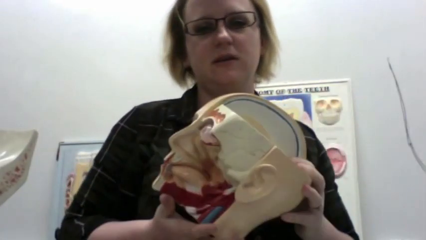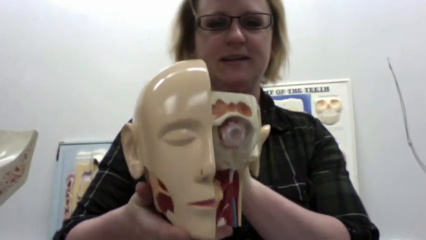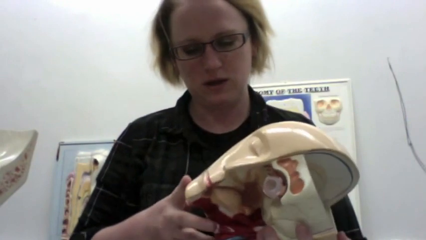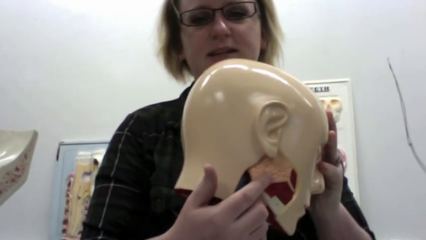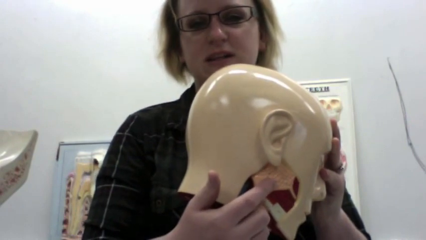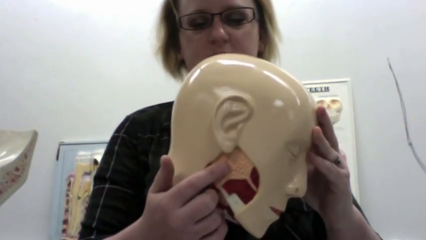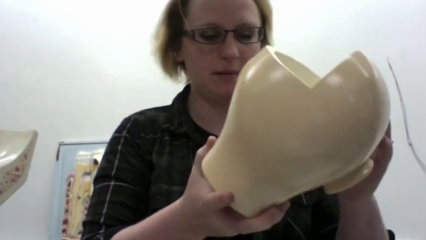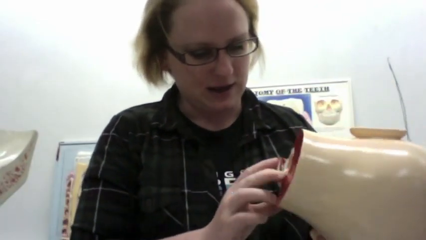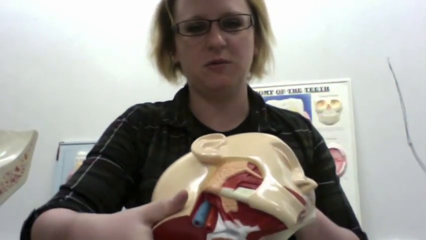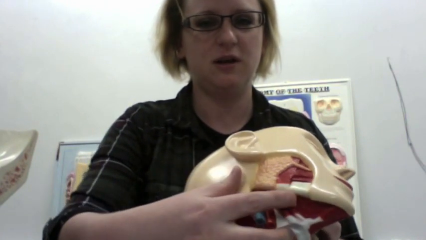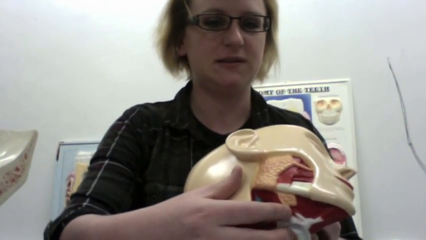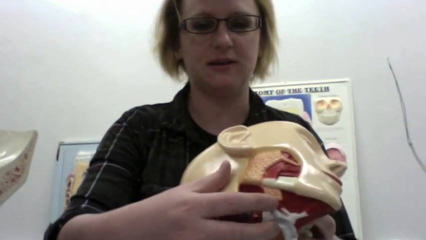So first off, here's our friend. He's happy to see you. So again, on the outside here, you can see the parotid salivary gland, P-A-R-O-T-I-D, parotid, on the back of your jaw, basically. And you can also see if you turn him over slightly so that you can look under the mandible, so right there, that's going to be your submandibular salivary gland.